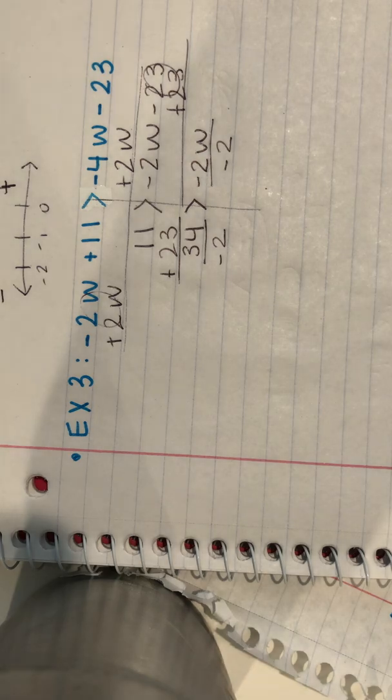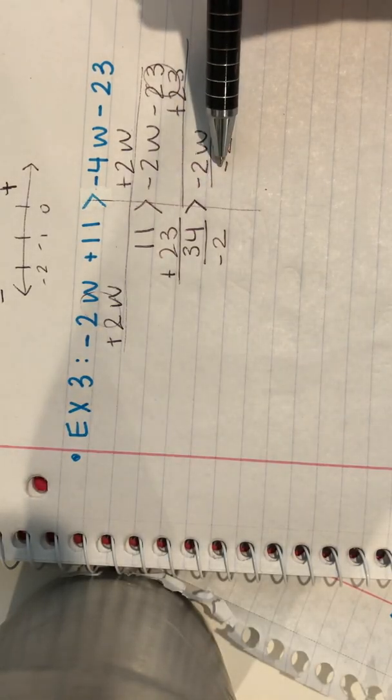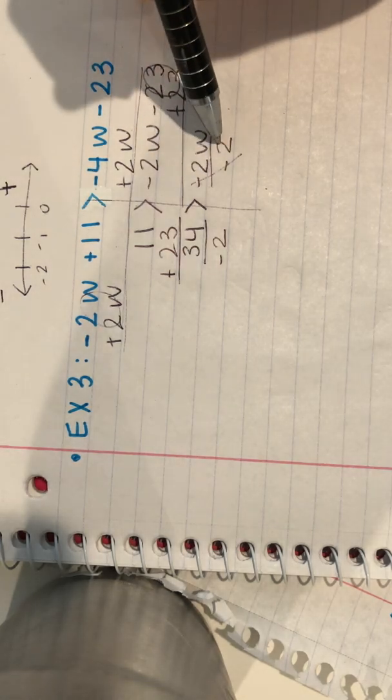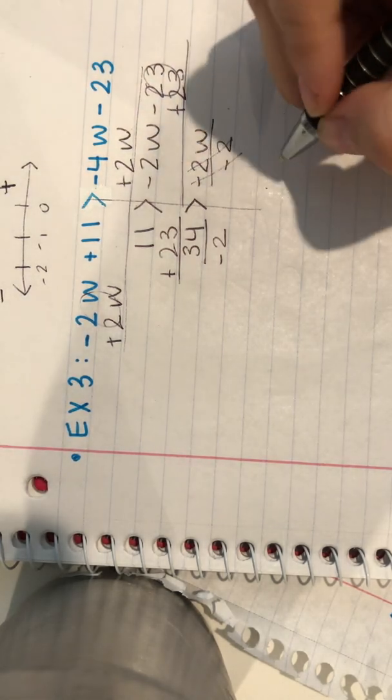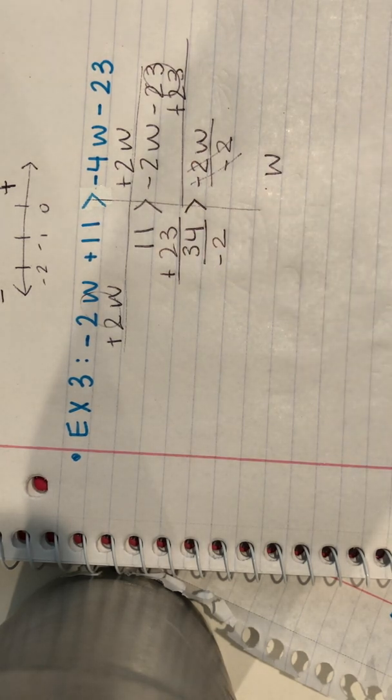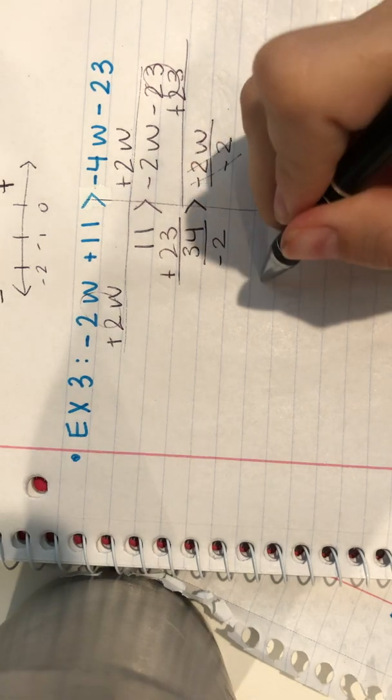And we have to do it to both sides. A negative divided by a negative makes a positive, and 2 divided by 2 is 1. So we have 1w. Okay, and then 34 divided by negative 2 is negative 17.